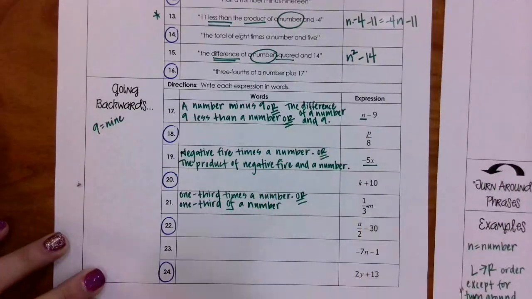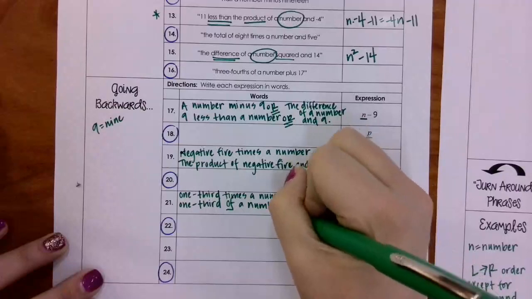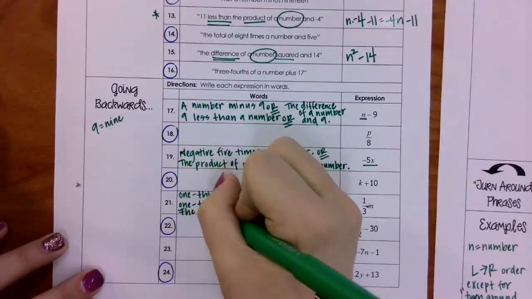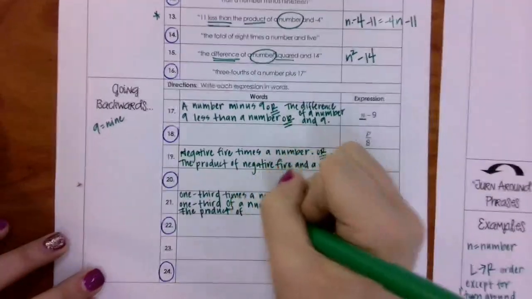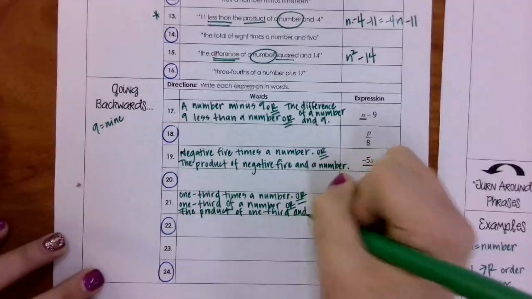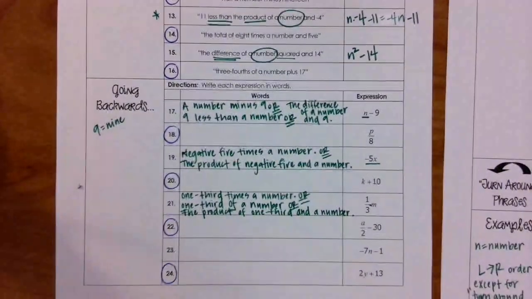You could also say the product of 1/3 and m. The product of 1/3 and a number. So those are 3 different examples on how to write that.